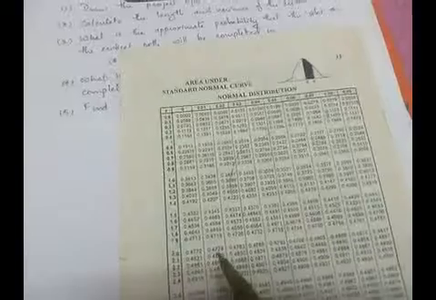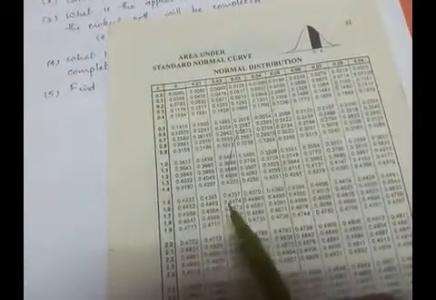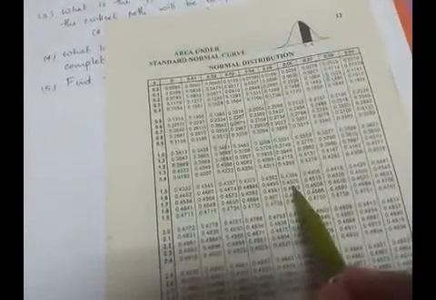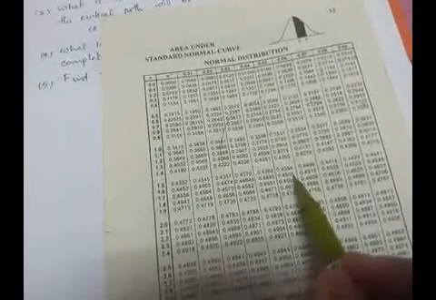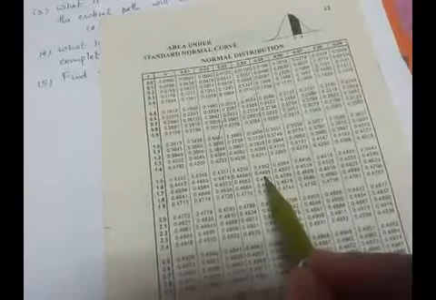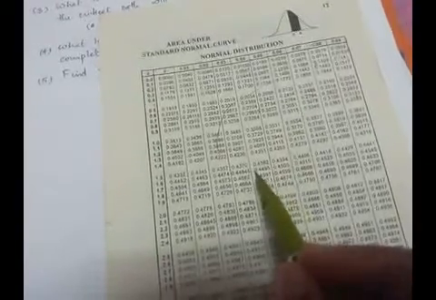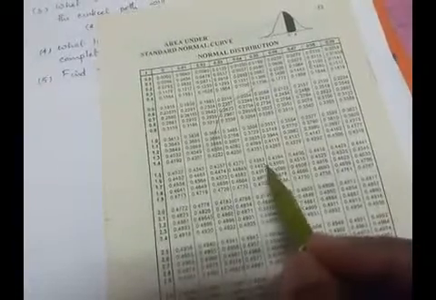Now looking at the table we can see that near 0.45, at 1.65 we get 0.4505 and just before that, at 1.64, we get 0.4495, which can be approximated to 0.45. So you can take either of these.